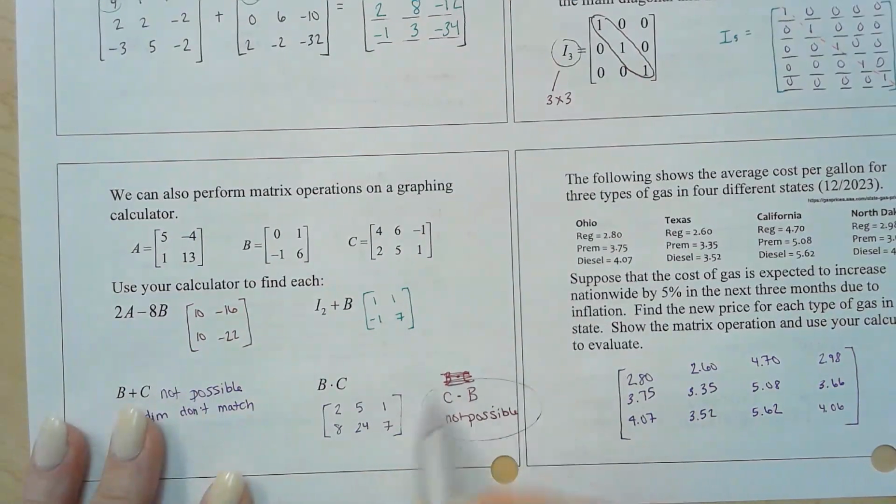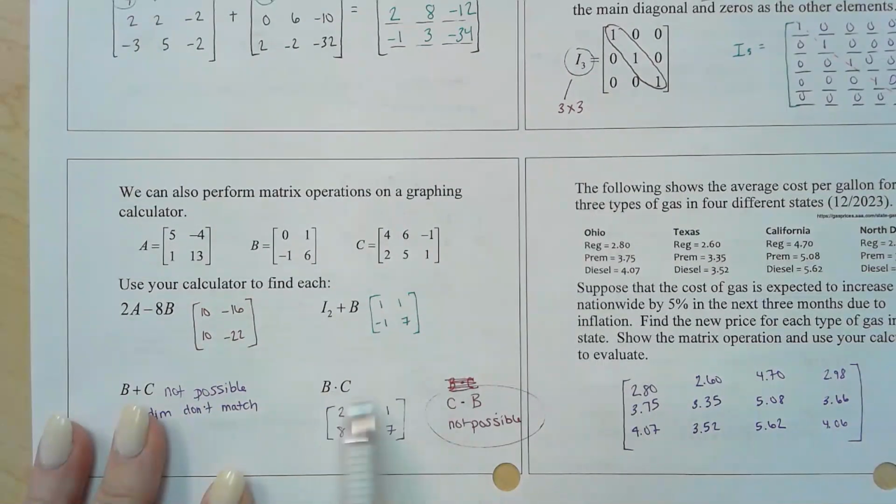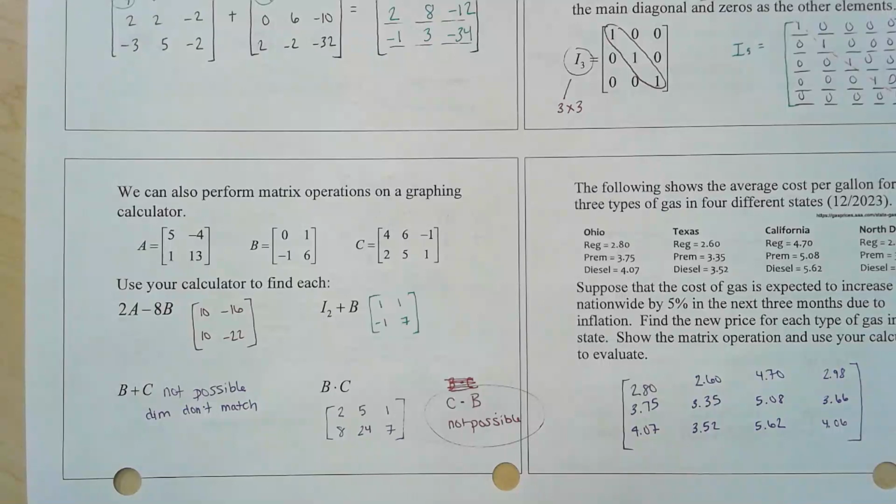In our world, we know you should be able to multiply in any order, right? So why the change here? It's something we're going to talk about tomorrow, okay?